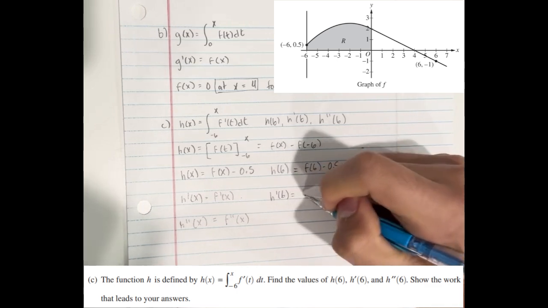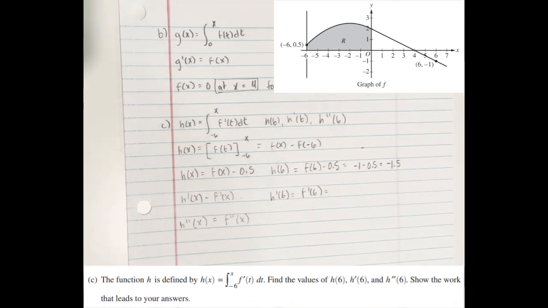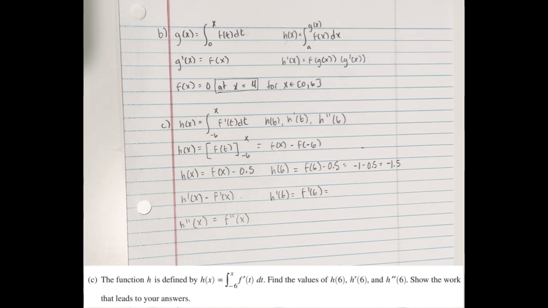h'(6) is equal to f'(6), and that is -1/2. The reason it's -1/2 is because for the portion around 6, f(x) is linear and it has a negative slope, and that slope is just the rise over run, which is -1/2. The problem even mentions that for x between 0 and 7, it's linear.